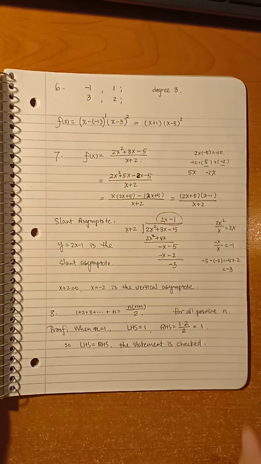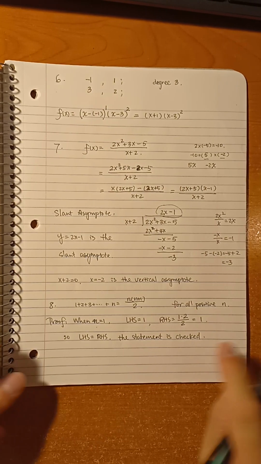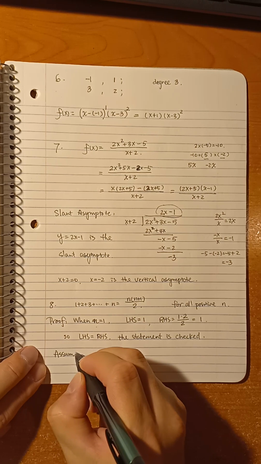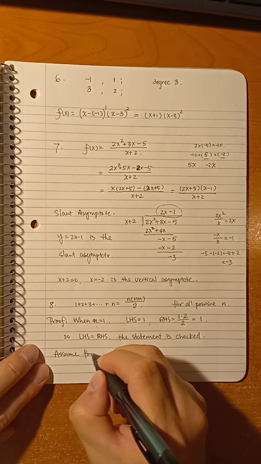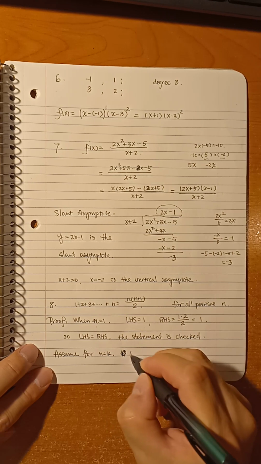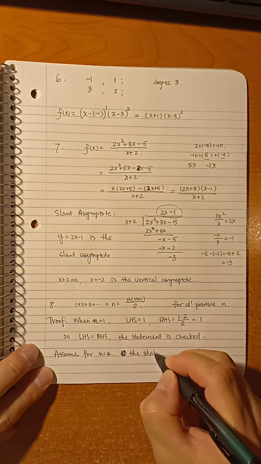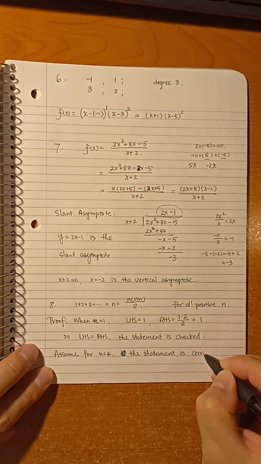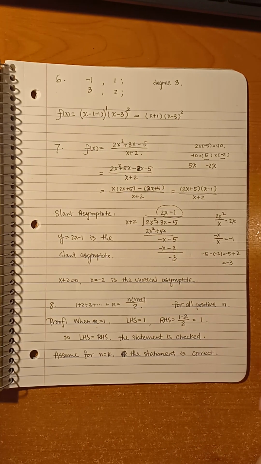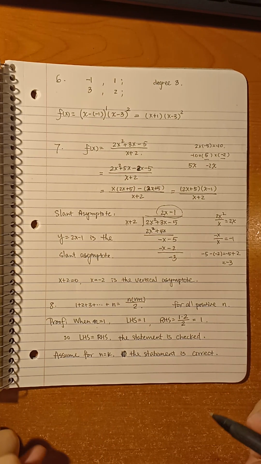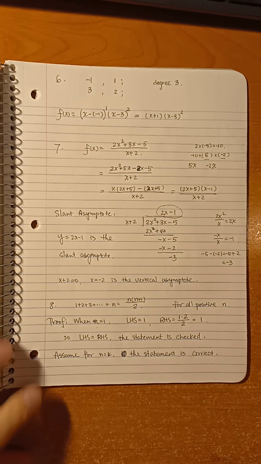Okay, that's the first step. We always check the first step. And second, we will say assume for n equal to k, we know the statement is correct. Okay, you must mention this. Assume that for n equal to k, the statement is correct. And then we'll go to next step.